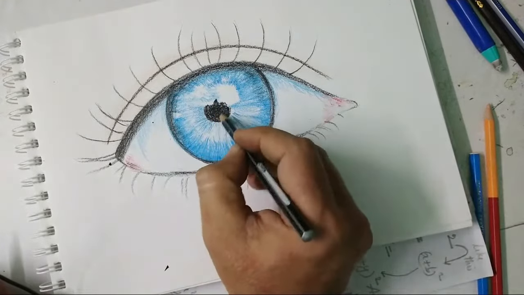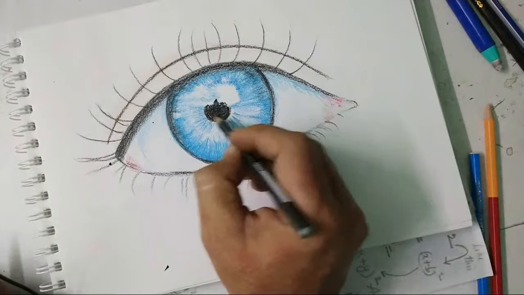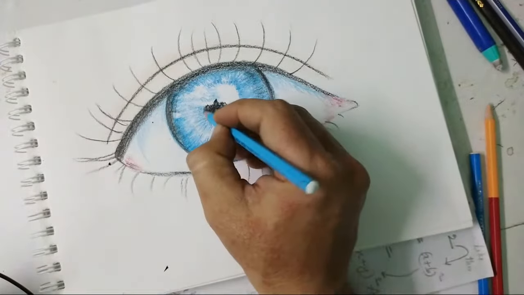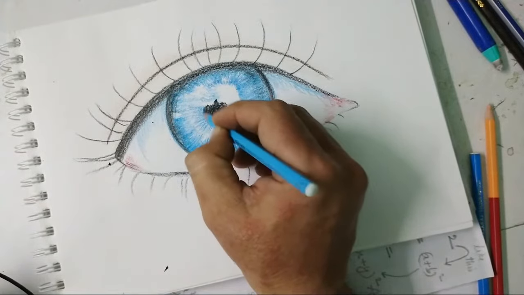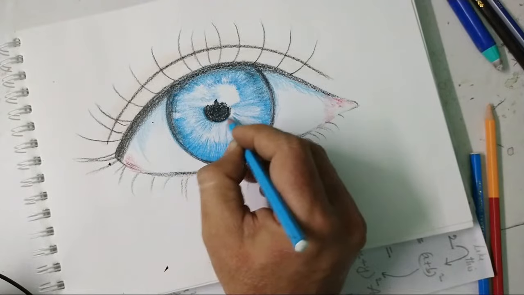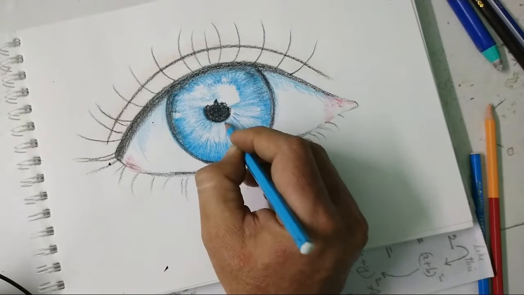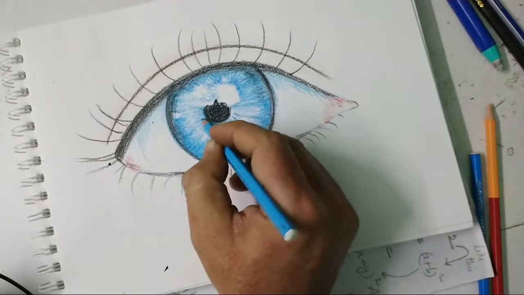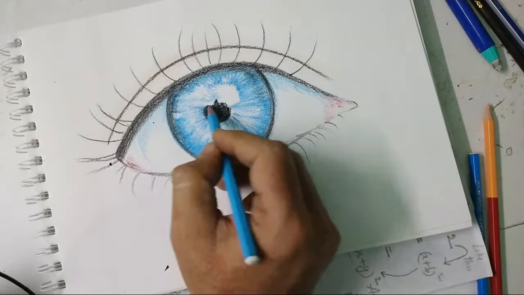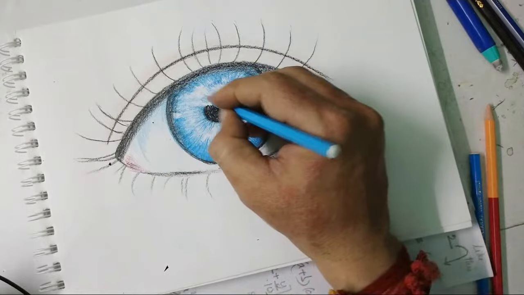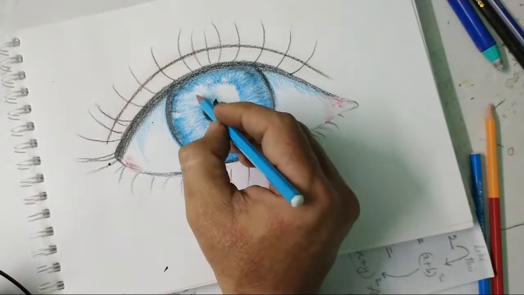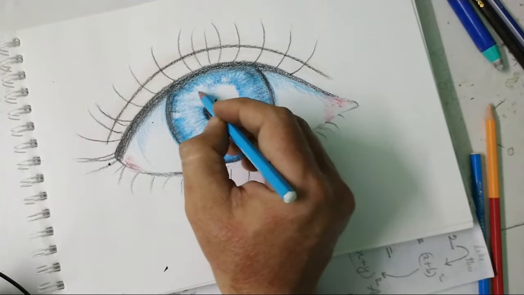Now here, since it is round, I am moving the pencil round, and from the outside the blue will help in it. Now there are alternate shades.